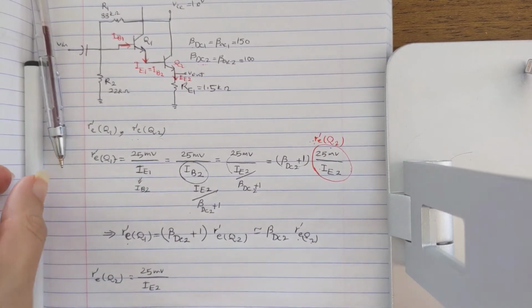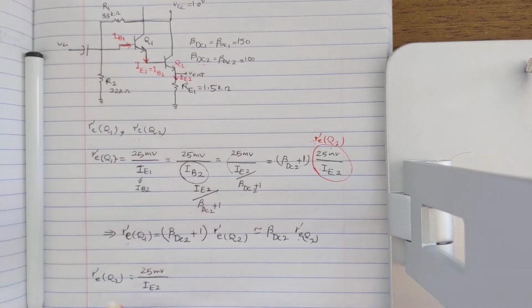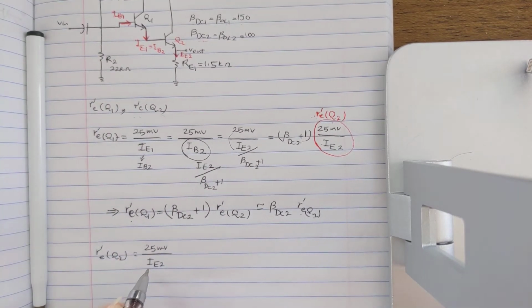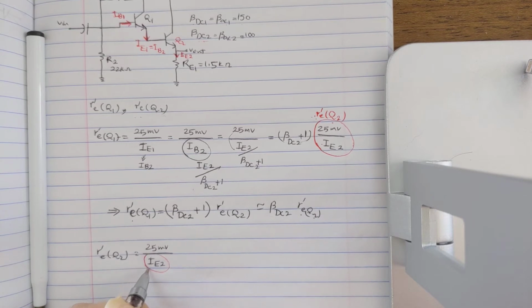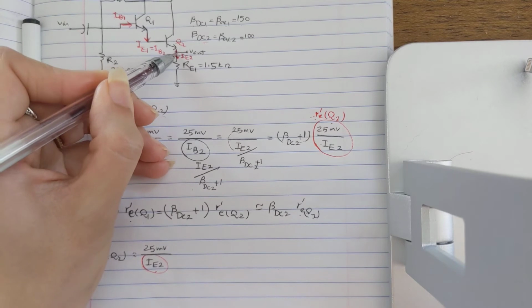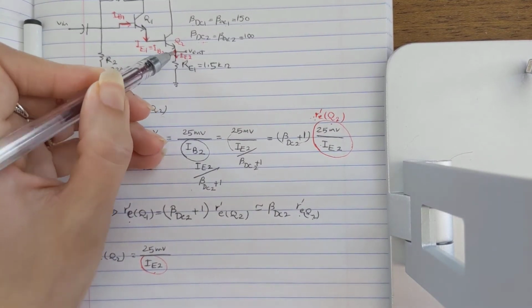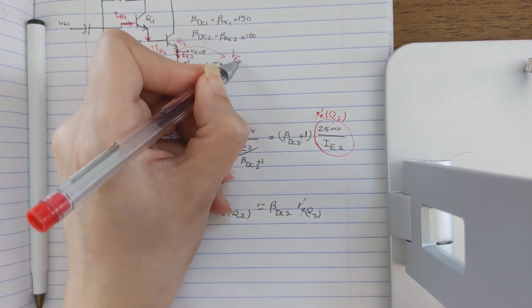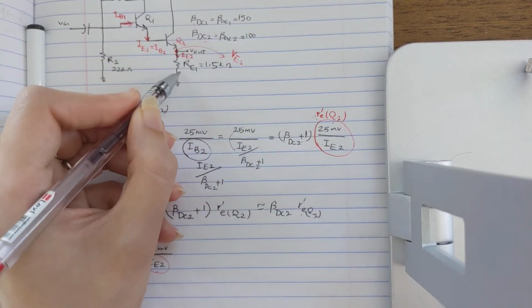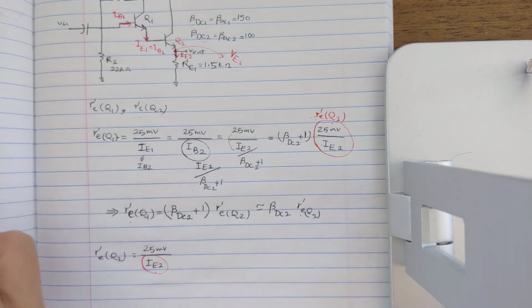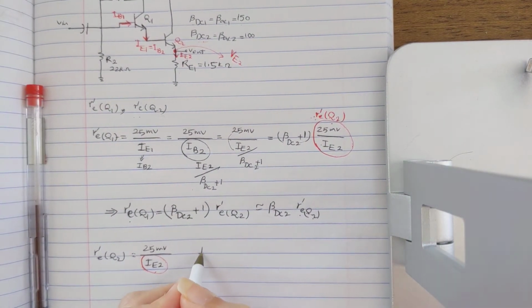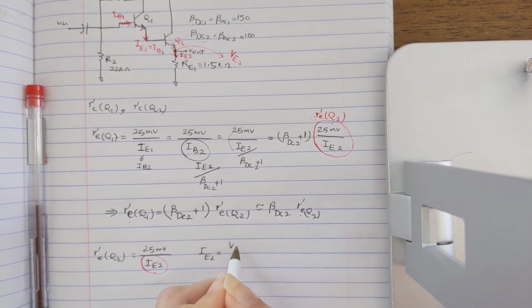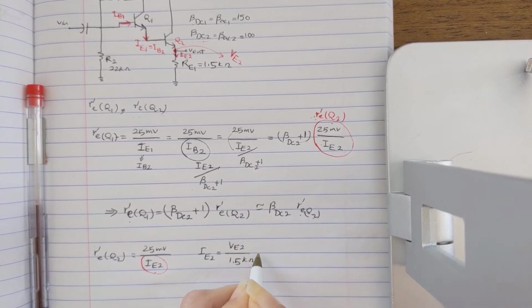Now, how do we calculate IE2? Like always, I like to go backward because then I know what I'm looking for. We are looking for IE2, right? Ohm's law says that IE2 is the voltage here, VE2, over RE. So IE2 is VE2 over 1.5 kilo ohm.